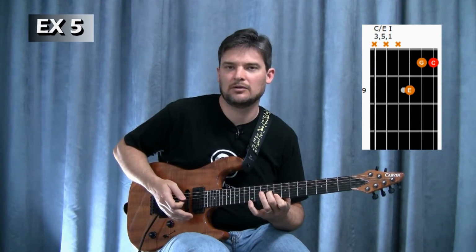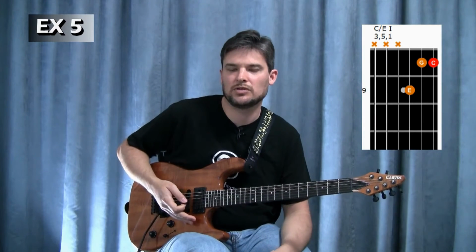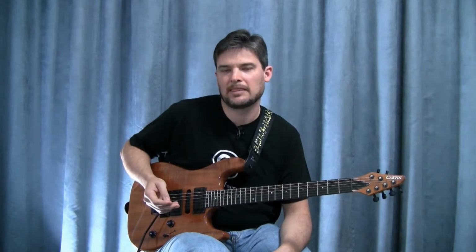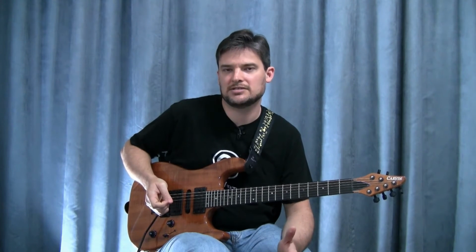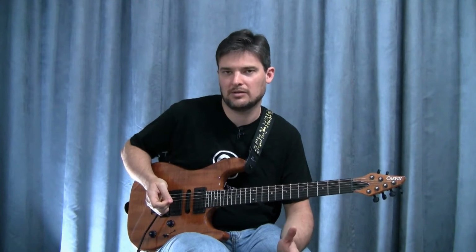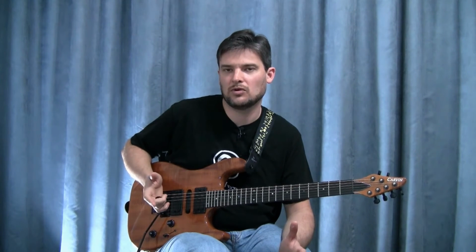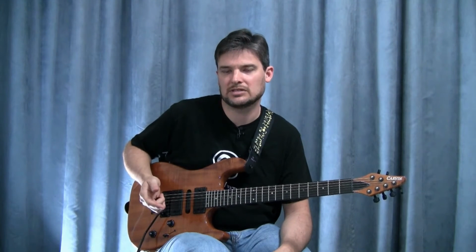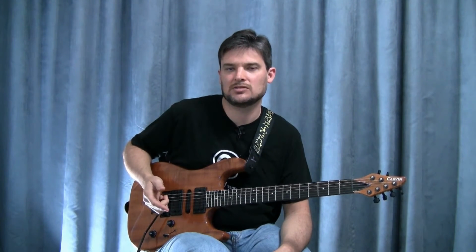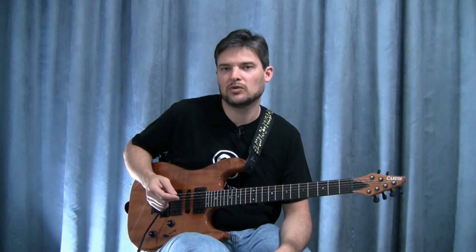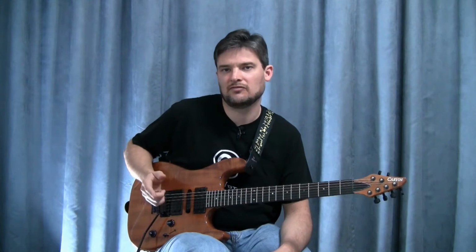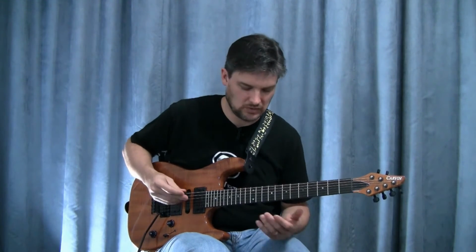A lot of times in chord charts, when you see slash chords, the note on the left designates the chord name, the actual chord, and the note on the right of the slash designates what note is in the bass. So this would be written as C/E.